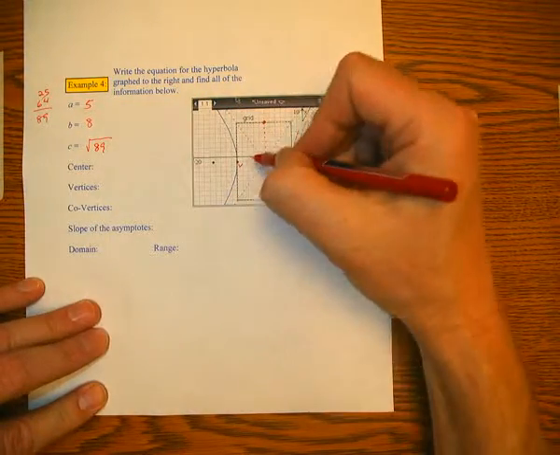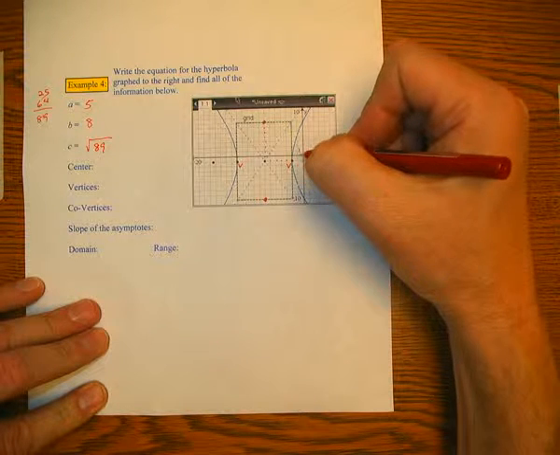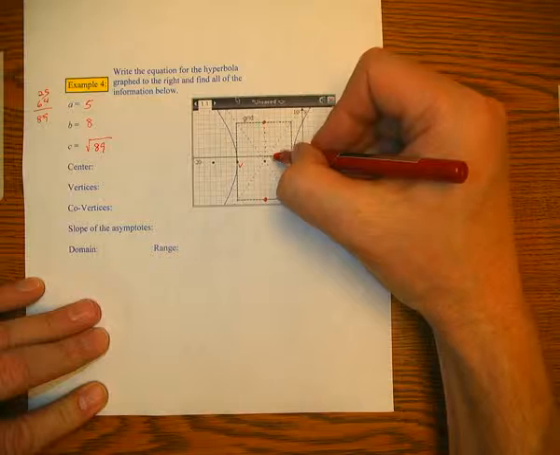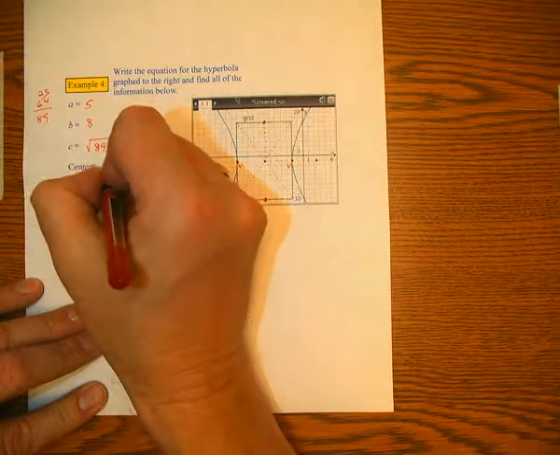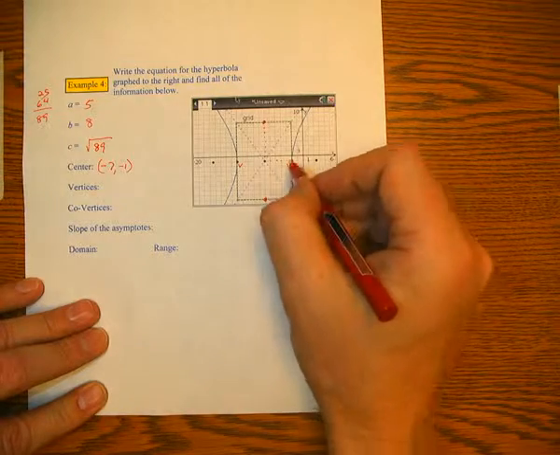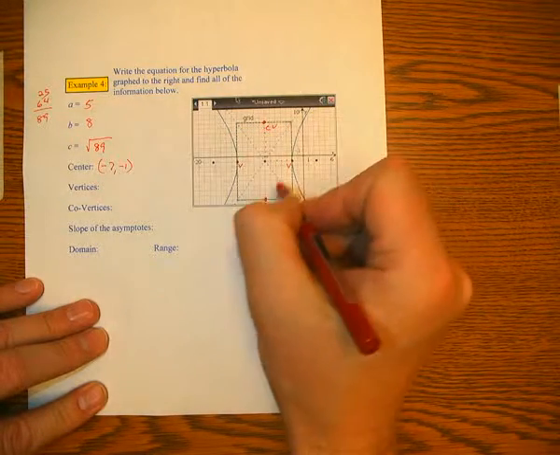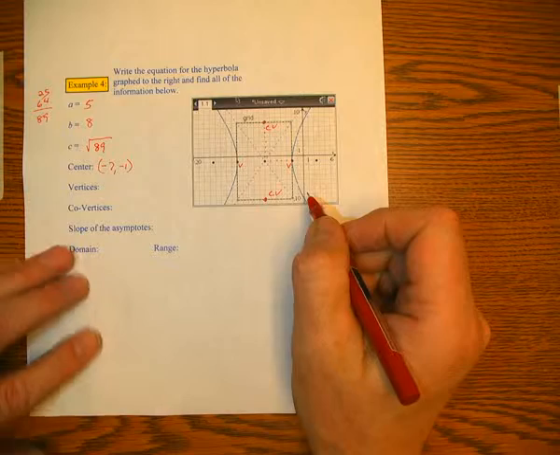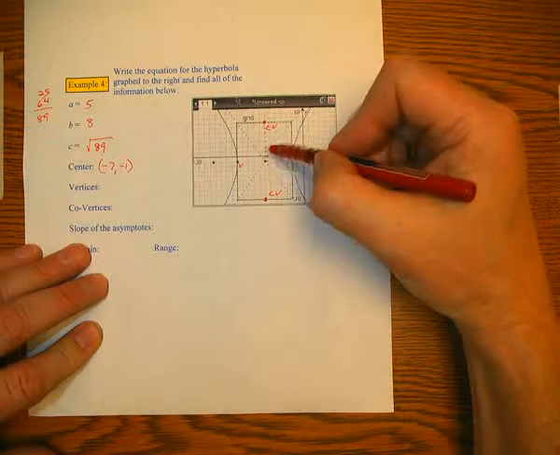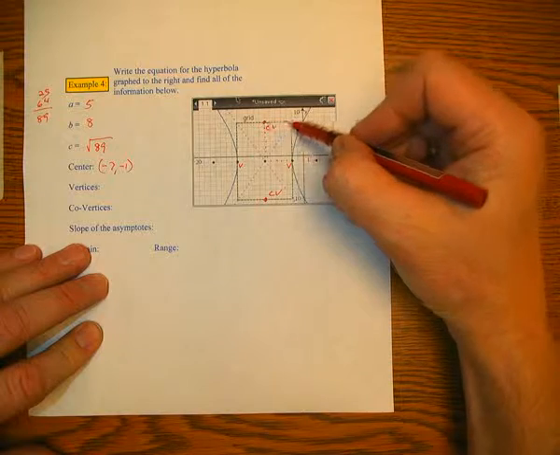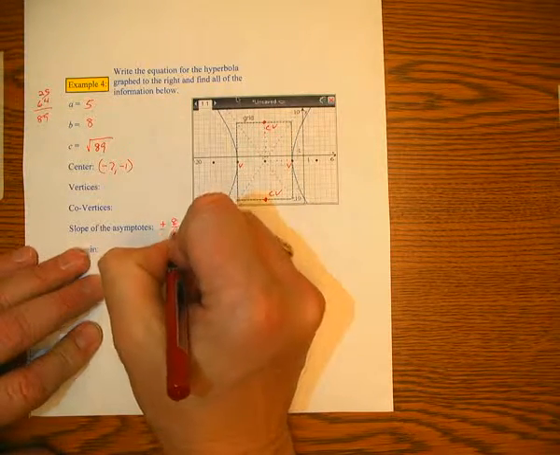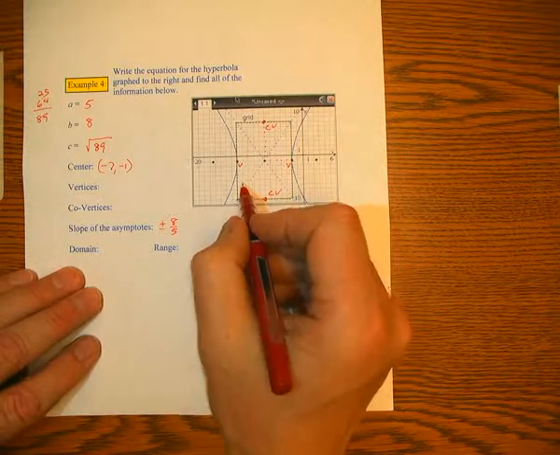All right, the center here is, let's see, 1, 2, 3, 4, 5, 6, 7, negative 7, negative 1. And you can get the coordinates on here for the vertices and co-vertices. Slope of the asymptotes going up 8 and over 5, so that's going to be plus or minus 8 over 5.